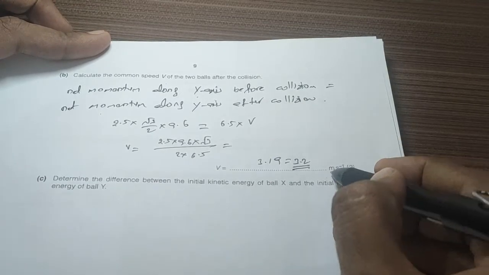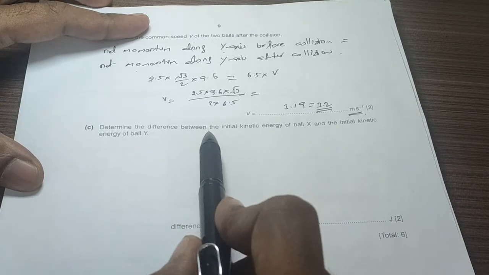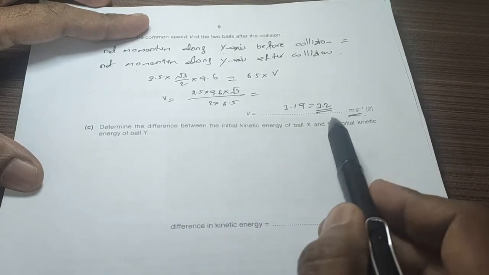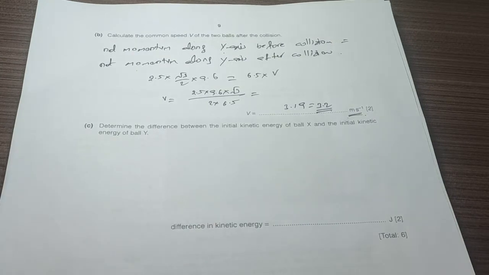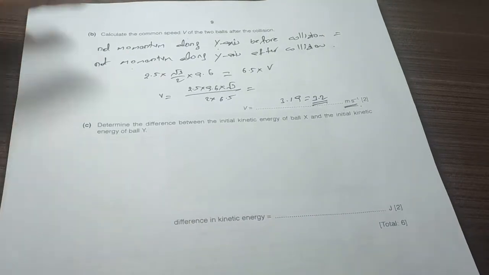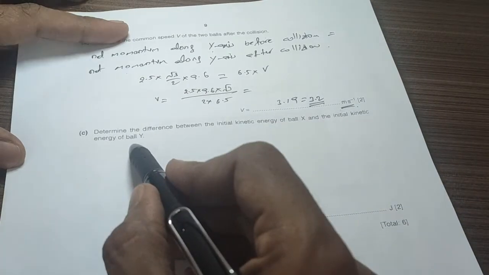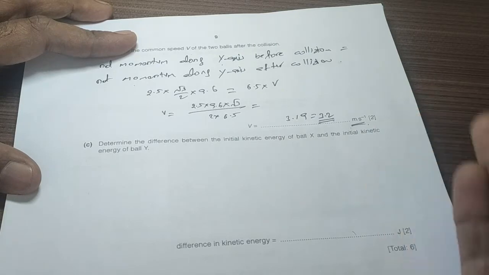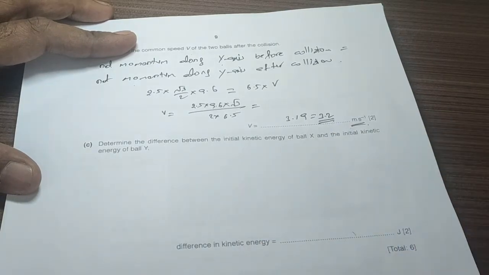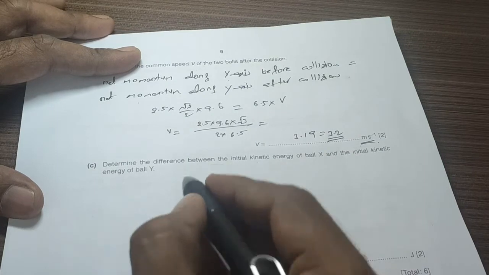Now determine the difference between the initial kinetic energy of ball X and the initial kinetic energy of ball Y, which means kinetic energy of ball Y minus kinetic energy of ball X. What is the kinetic energy formula?